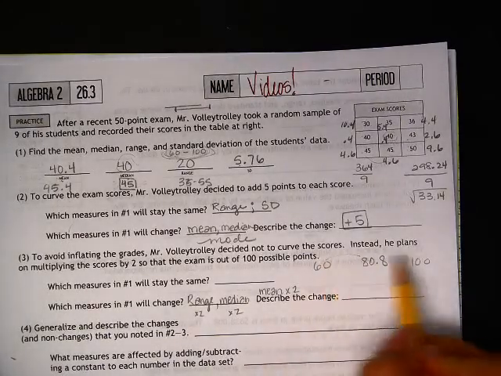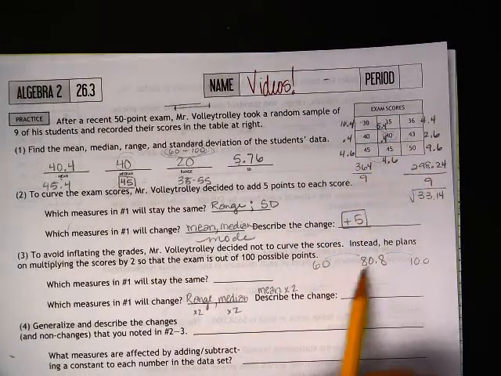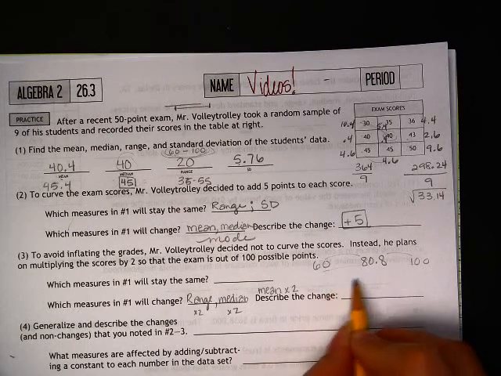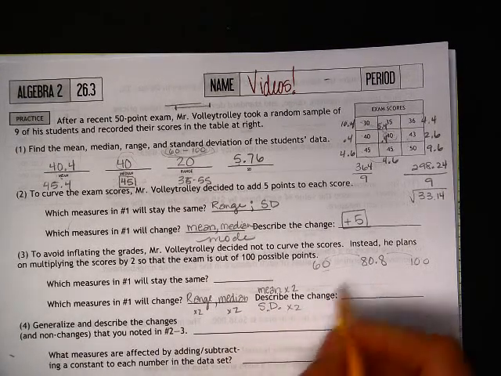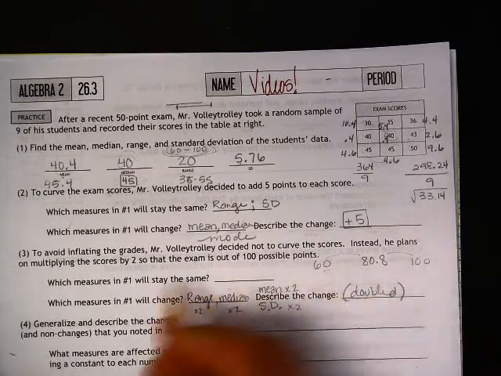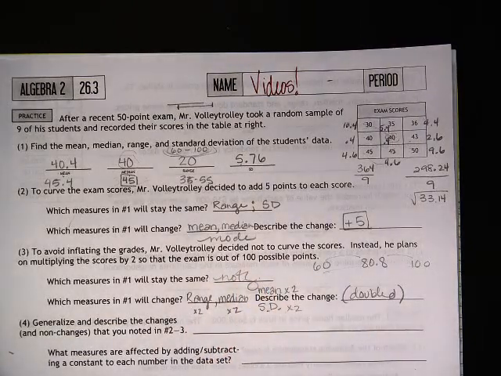This is a lot farther away than this was. This used to be about 10 away, now this is 20 away. So what happens is that the standard deviation also gets doubled. So all of them are now doubled. So the reality is nothing actually stays the same. They all change, and they all simply multiply by 2.